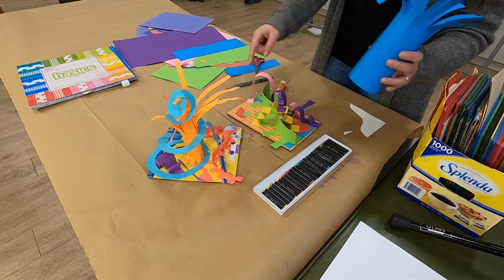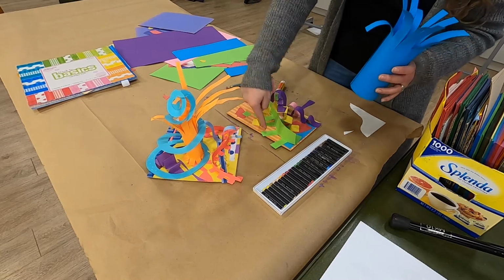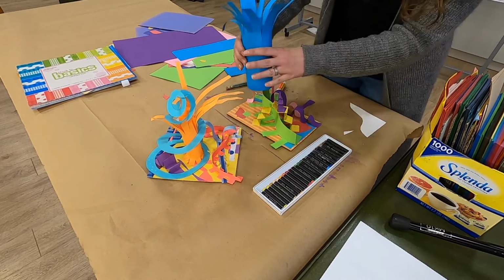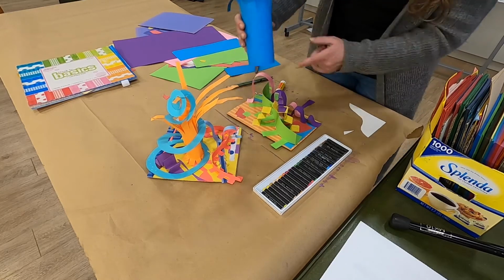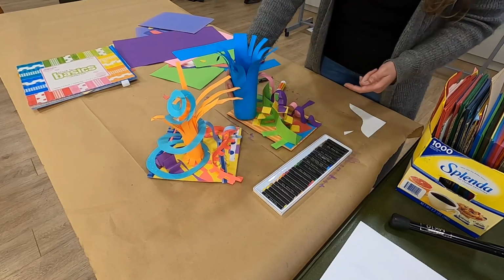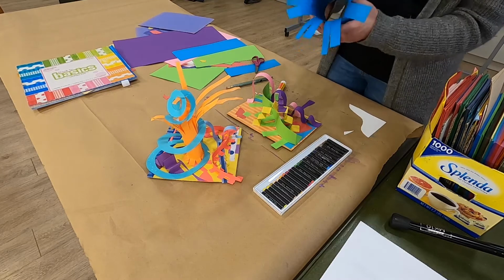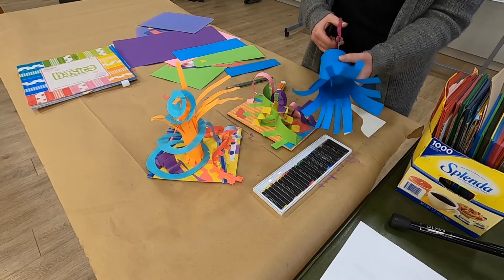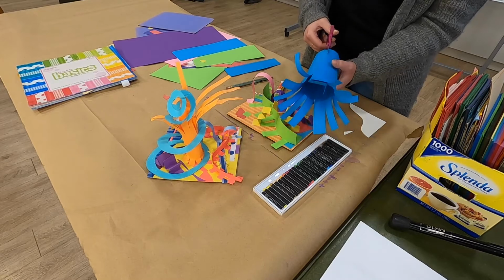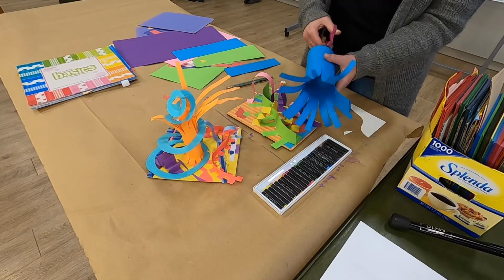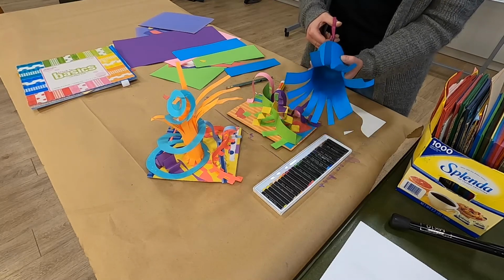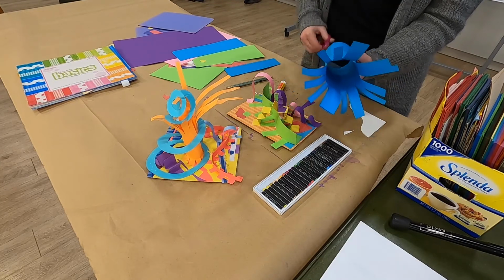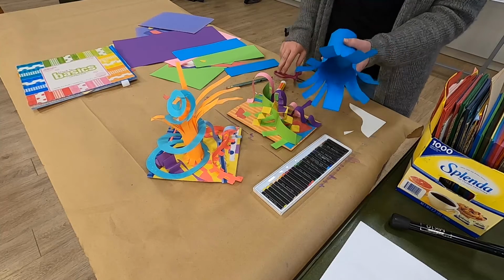Now for the bottom, we kind of have to do the same thing that we did with this, where we cut the little flaps to hold it down, because otherwise it's really hard to glue this straight down onto here. So what we're going to do is just make some nice flaps here. And I'm not doing any exact measurements or anything, just kind of eyeballing it.